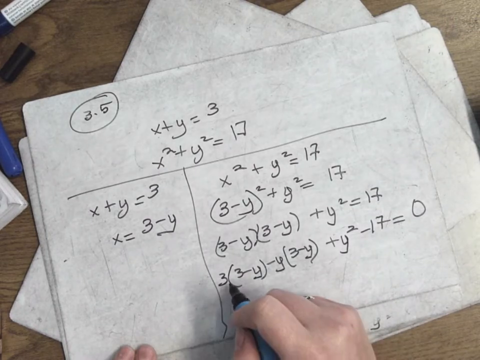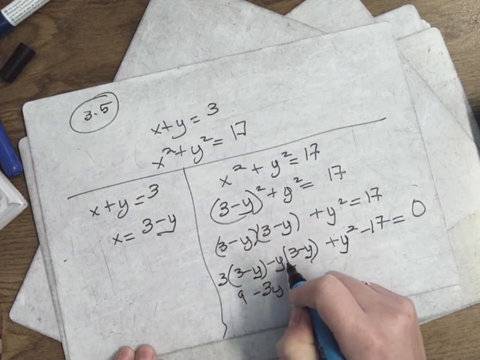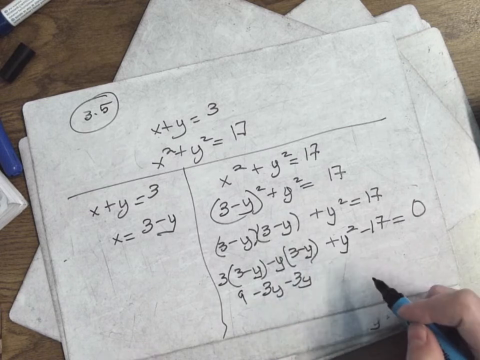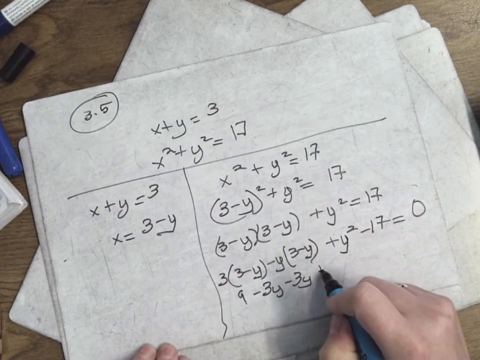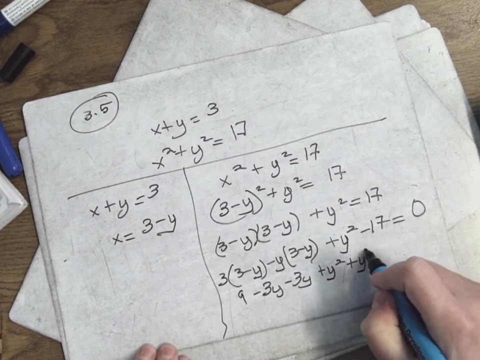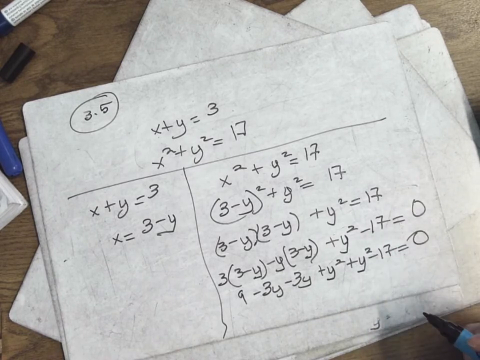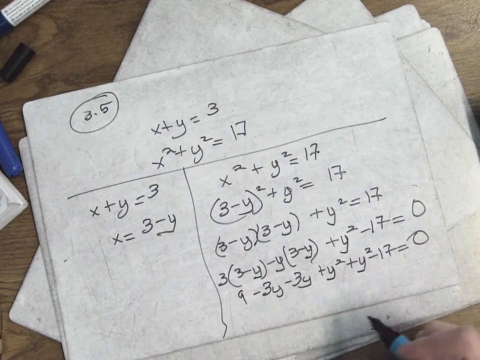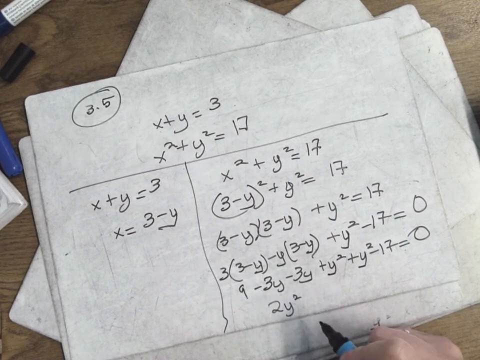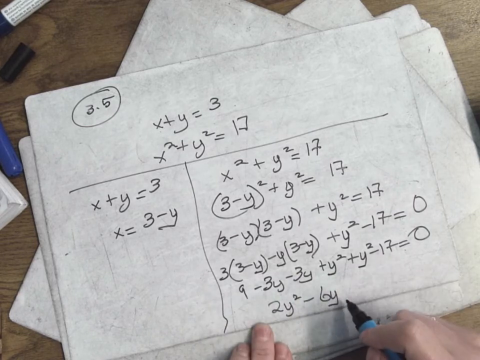Right? Square it out. 3 3s are 9, minus 3y. Then minus y by 3 is minus 3y. And then I have minus y by minus y, which is plus y squared. Then I have another plus y squared, and I have a minus 17 equals 0. Tidy it up, put my y squared terms first. So y squared and y squared makes 2y squared. I have minus 3y and minus 3y makes minus 6y. And I have 9 minus 17. What does that do?